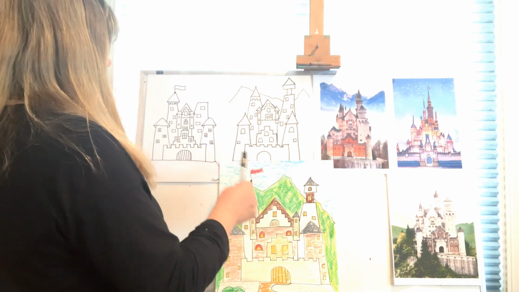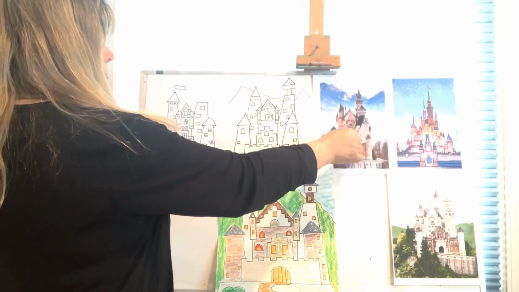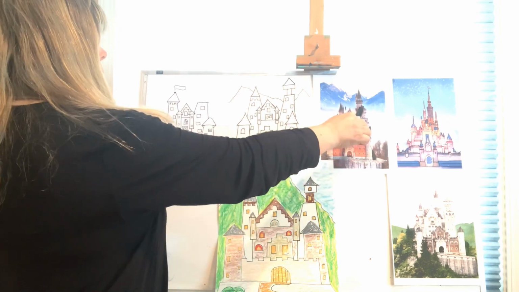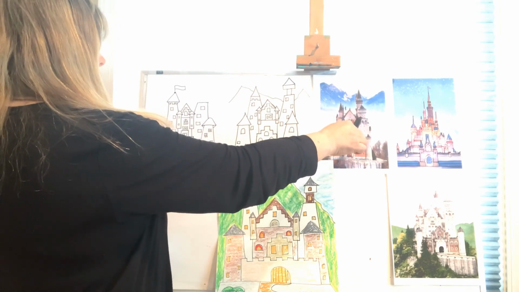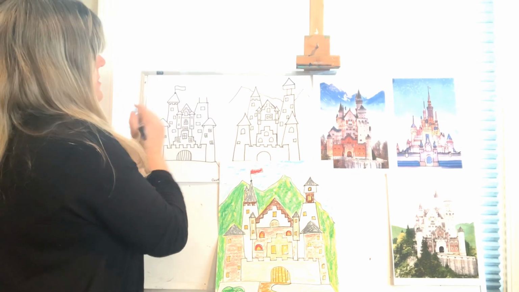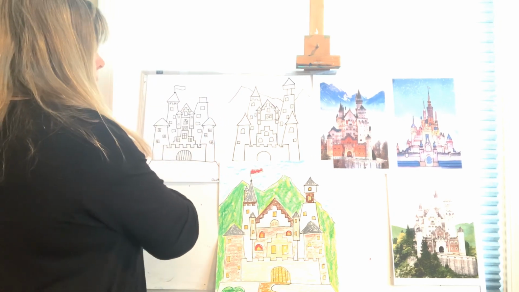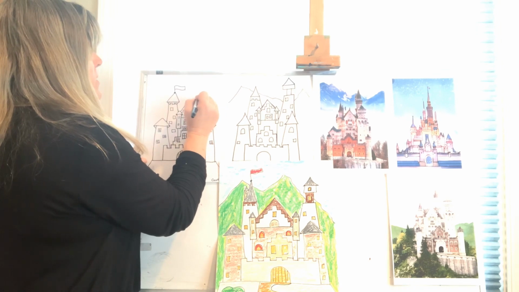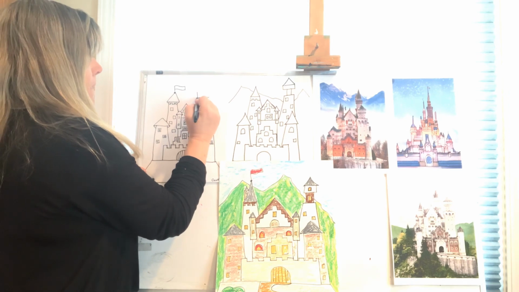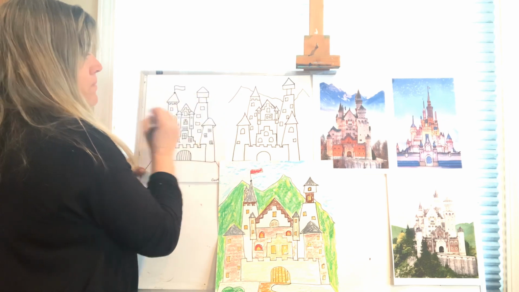Okay, so this tower here is a little bit larger, okay? And then there's one behind. And so I'm going to go ahead and put this one on right there. So it is more of a square. And then it has a round space. So I'm going to pull it out just a little bit. Put another one on there. And then put the top on.